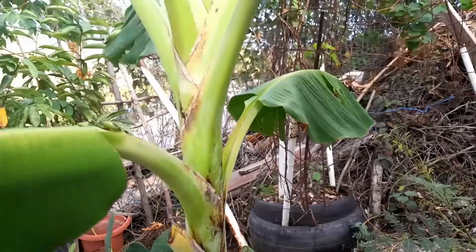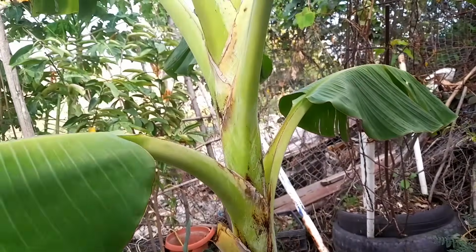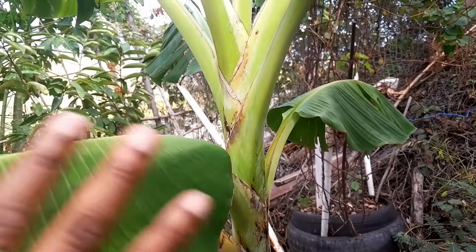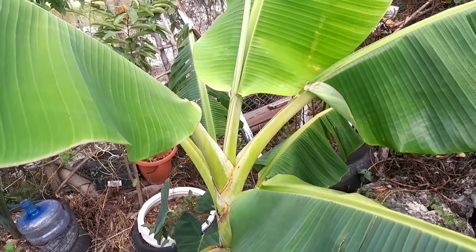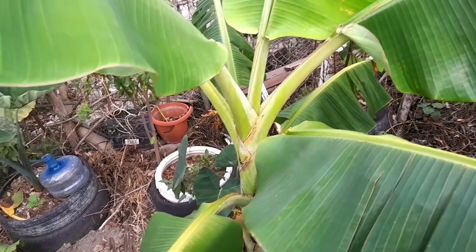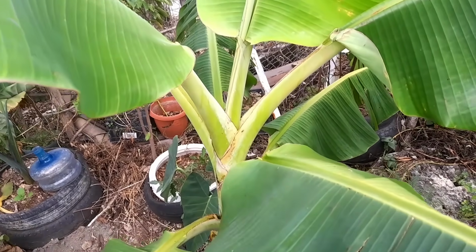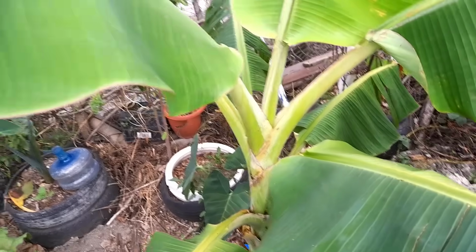You see that? They're not in a tight bunch towards the top. So it's really easy for me to tell. Once it starts growing, it is really easy for me to tell the difference between the banana and the plantain for those two differences. These are far apart, and the plantain is lighter in color.